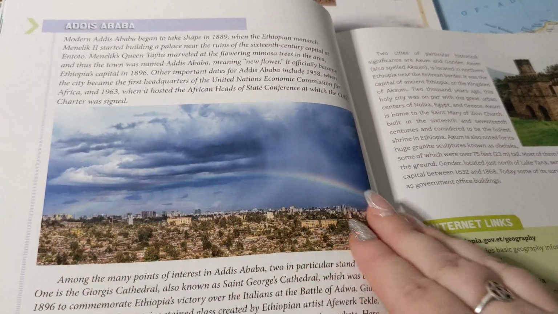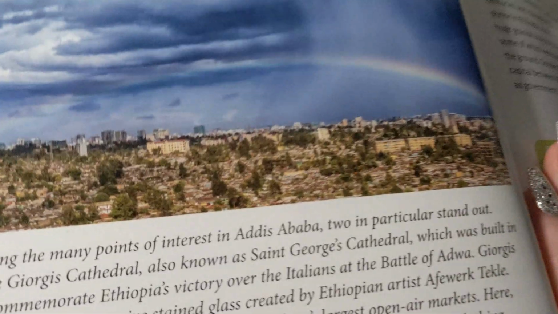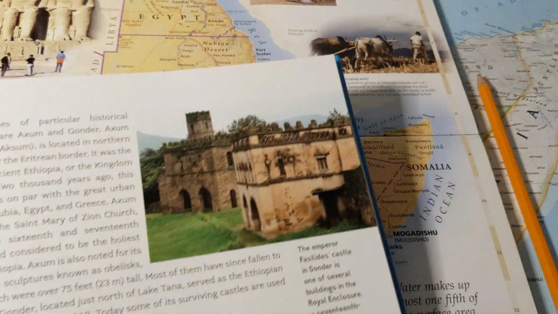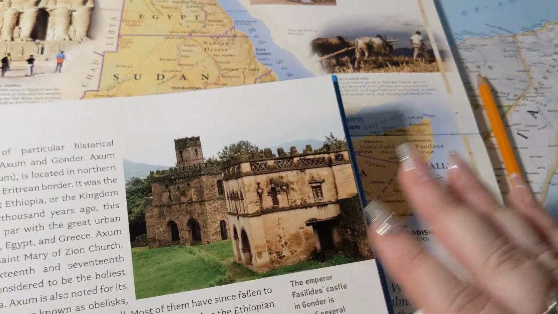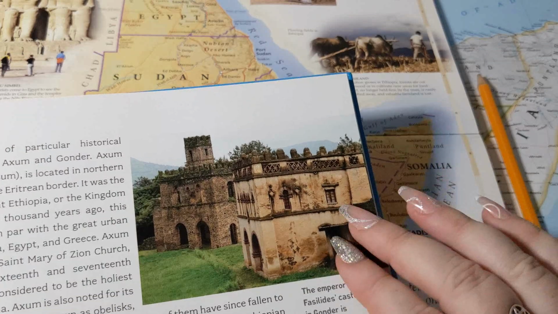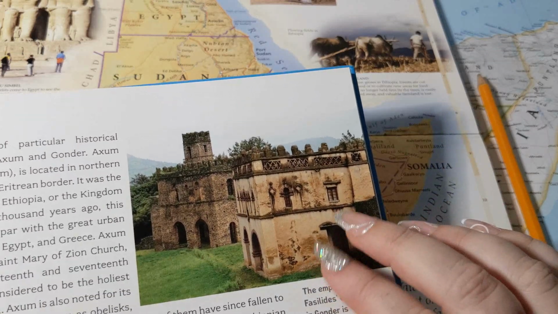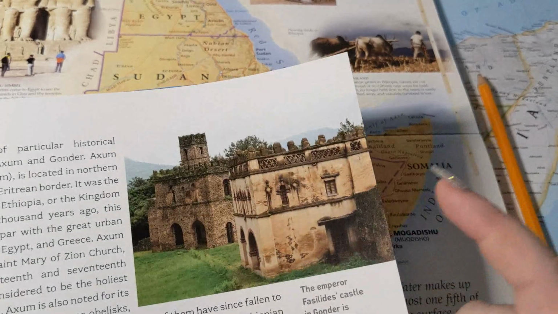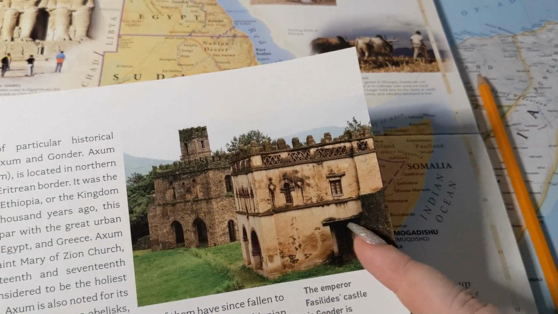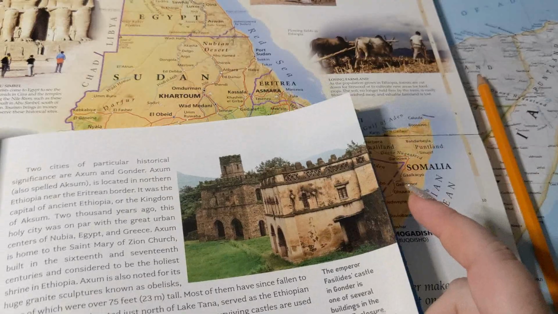Interesting picture of the clouds and the rainbow. But you can see it's a pretty big metropolis there. This is a castle, built during that Gondar Golden Age. It was modeled on European castles. The Portuguese kind of helped out with the architectural design of that. But this was the emperor's castle during that Gondarine Golden Age.